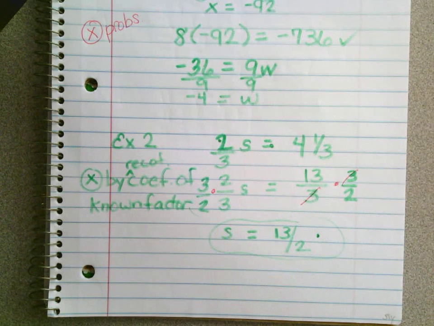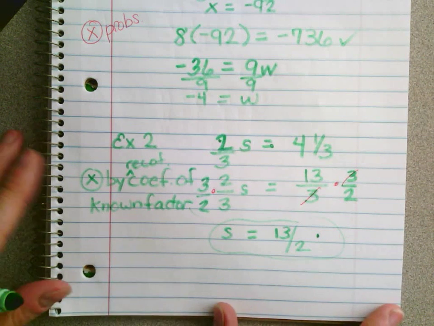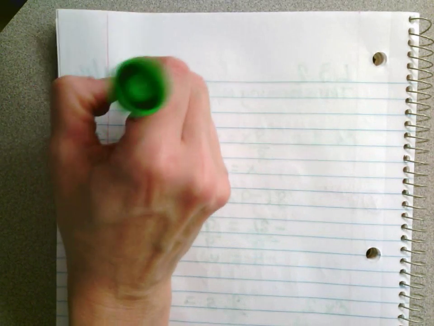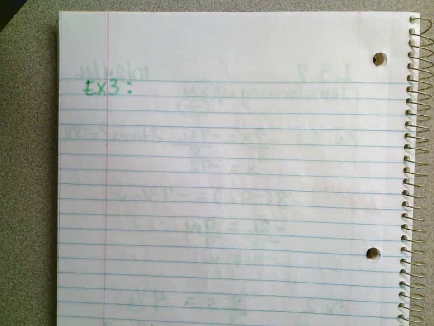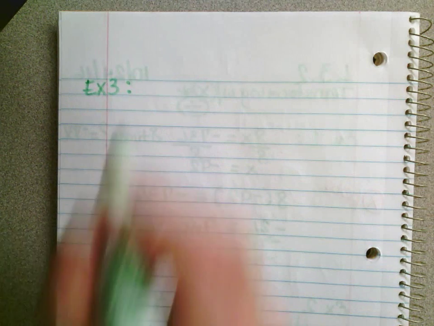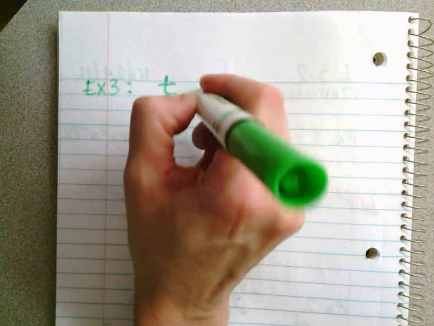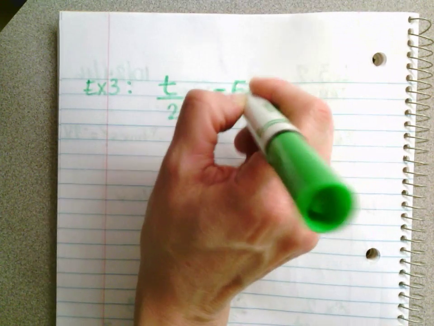Example 3 is going to have division problems. Here's example 3: t divided by 2 is -5.